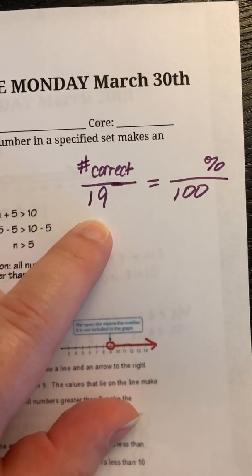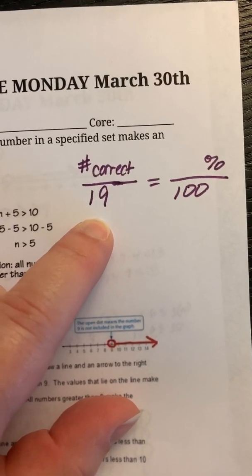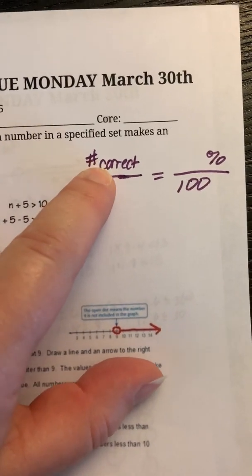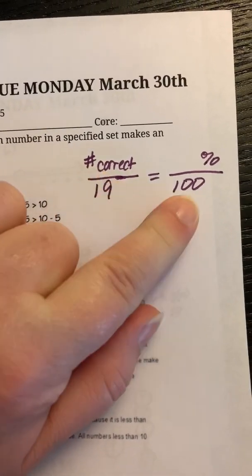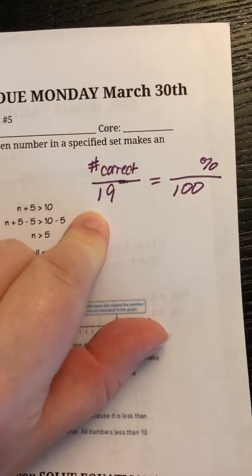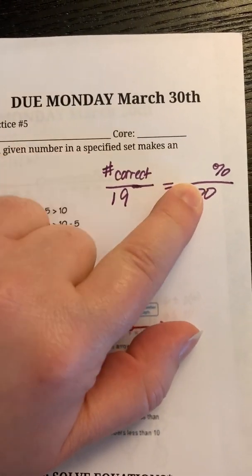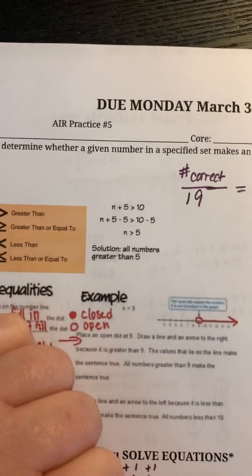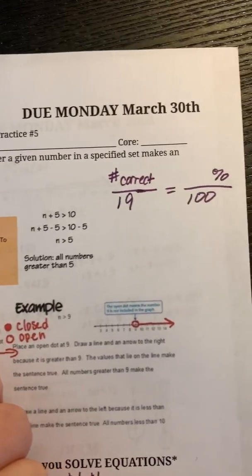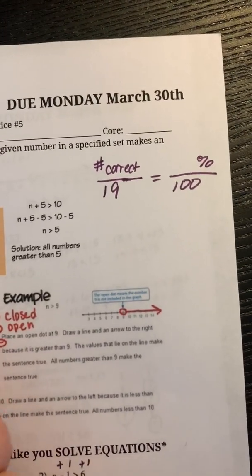So setting up your proportion to figure out your percentage, you count up the number of problems or answers you got correct, put that over 19, cross multiply. The number of problems you got correct times 100 divided by 19 will give you the percentage that you got correct. You need to fill out the Air Practice number 5 Google form to submit your score.